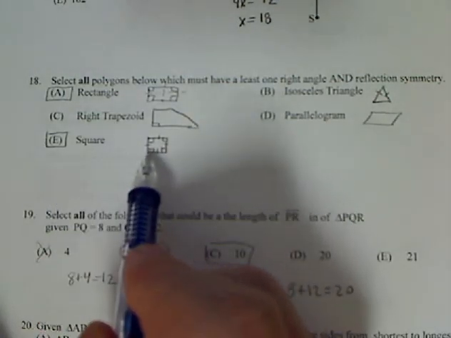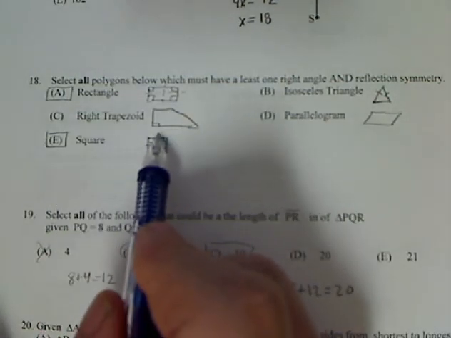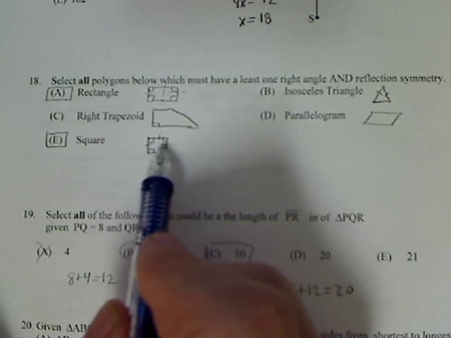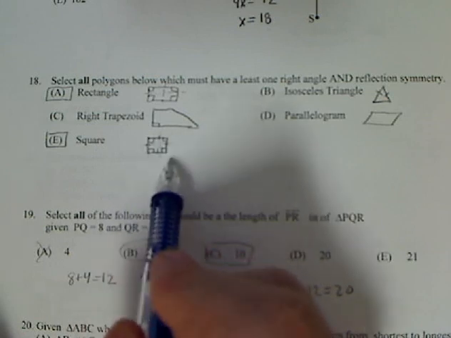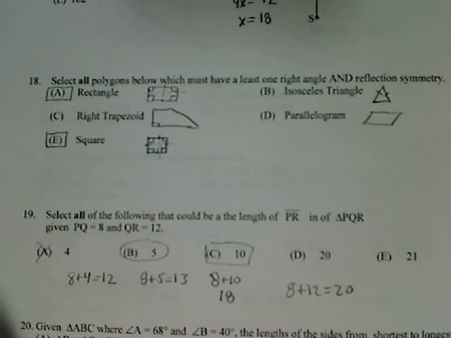Square, okay, 4 right angles. All the sides are equal, so I can have lots of lines of symmetry. I can fold it across this way, fold it across this way, across the diagonals. All those will work. So A and E.